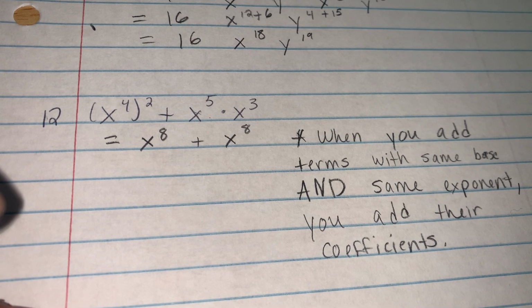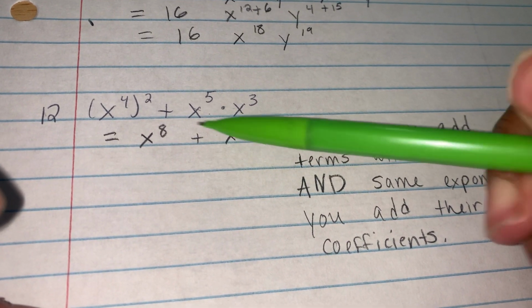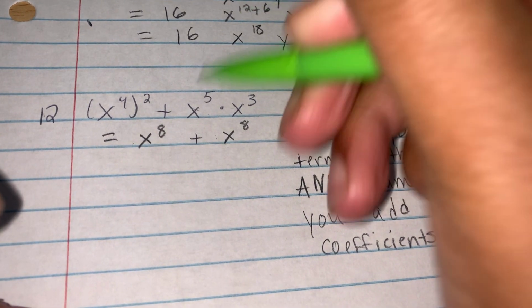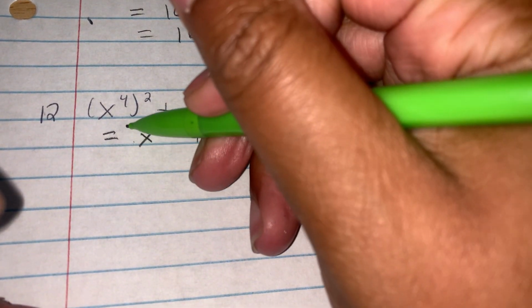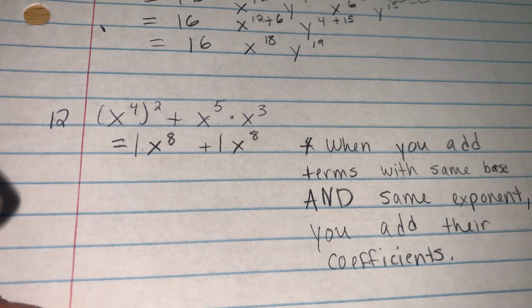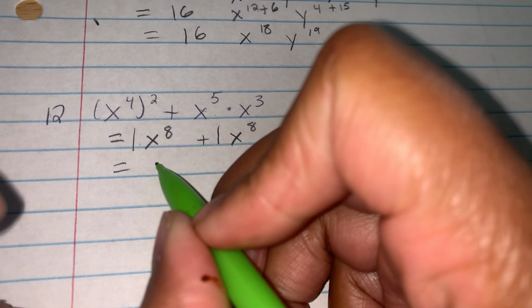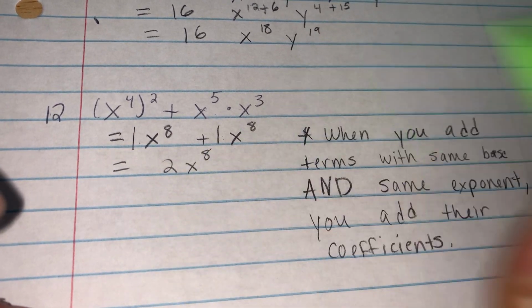So remember, the coefficient is the number out in front. Since both of these don't have a number out in front, it's assumed to be 1. So in this case, the final answer for this is 2x to the 8th.